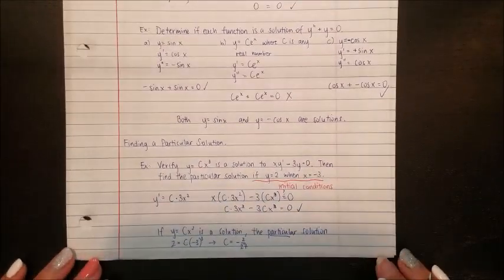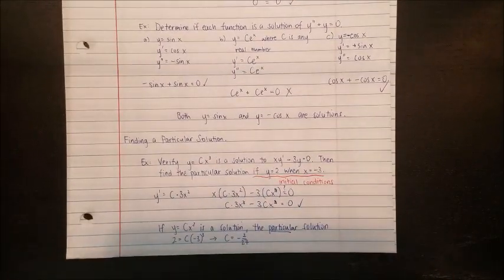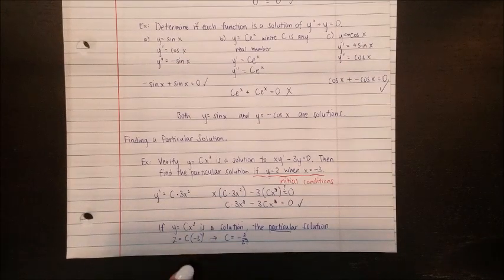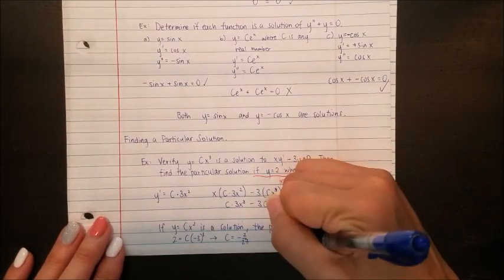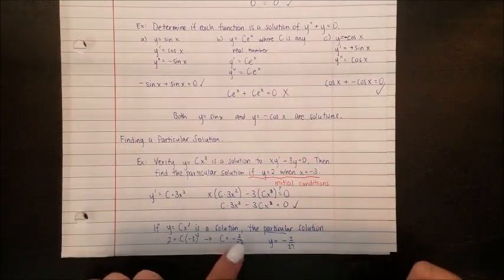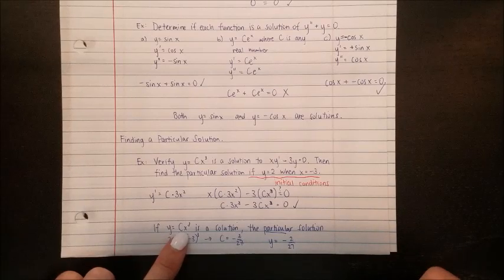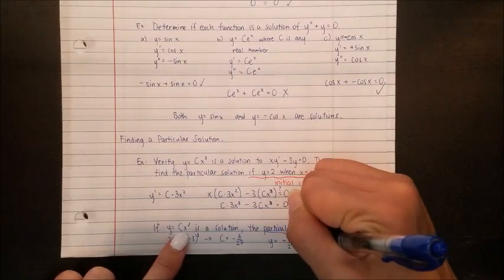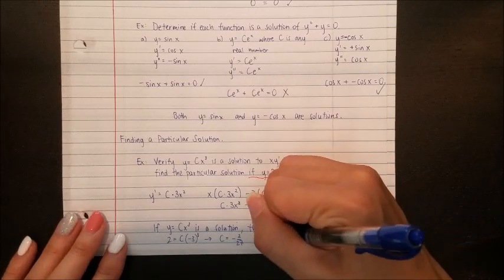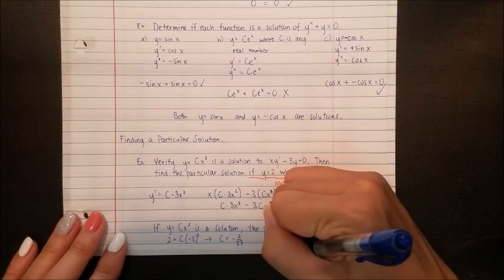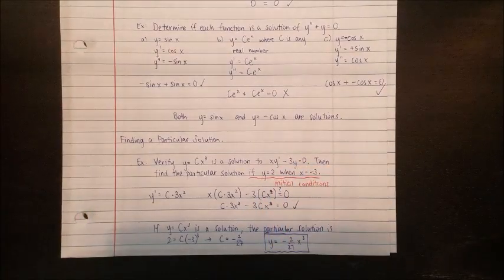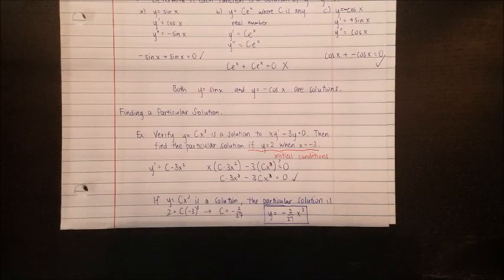That ends up giving me c equals negative 2 over 27, because negative 3 cubed is negative 27, and then I'm going to divide it over to the other side to get c by itself. So that means my particular solution is going to be y equals negative 2 over 27 x cubed. I'm just plugging in c into my original solution. Okay, that'll find me the particular solution.